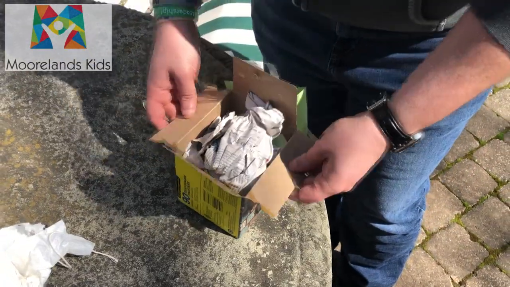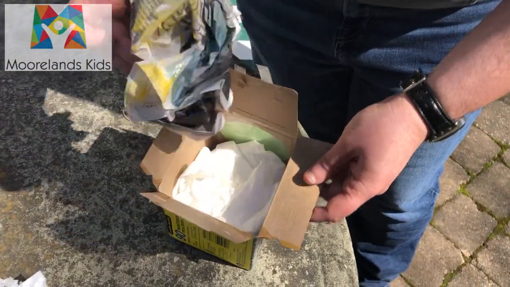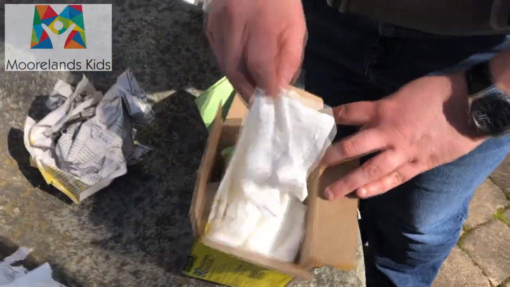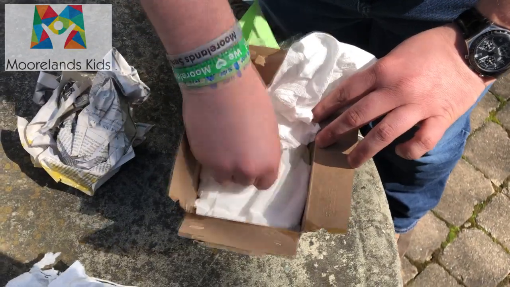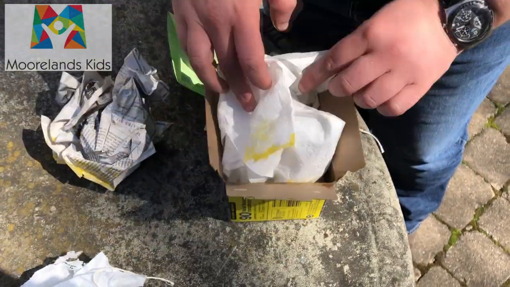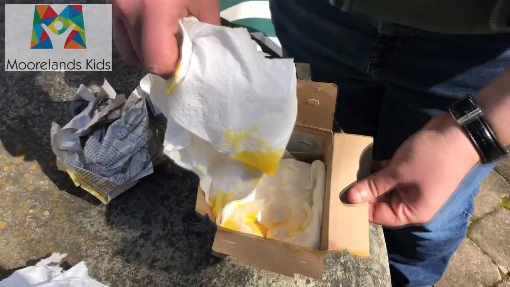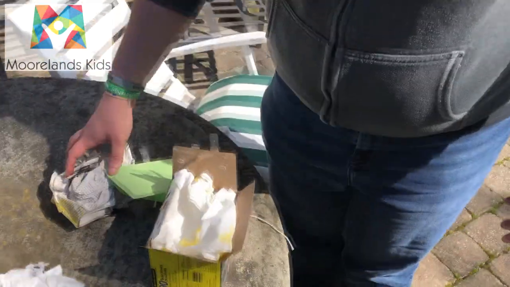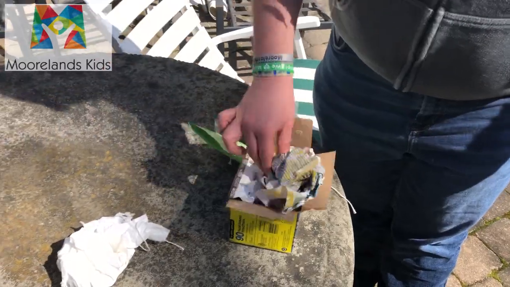Okay, let's see if this worked or not. So, oh, I'm already seeing some yolk, so I don't think this one worked quite as well as I wanted it to. I think we have another broken egg. Yep, we have another broken egg in there, unfortunately. So, even though my plans didn't work, that's okay, because I still had a ton of fun doing it.